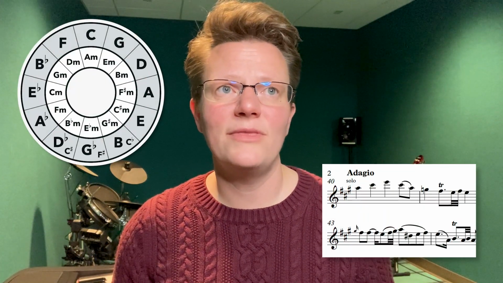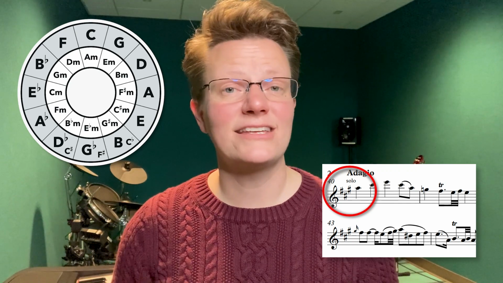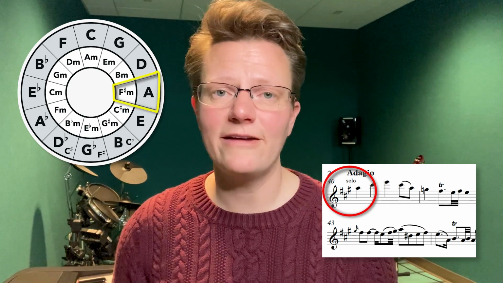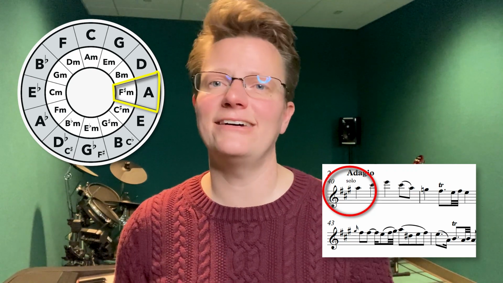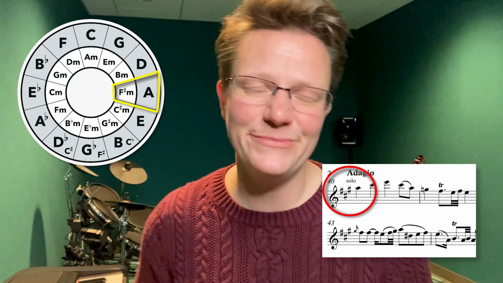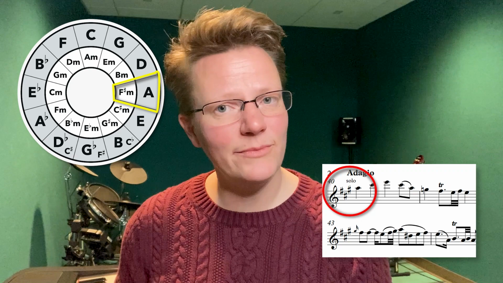So how is this helpful to you? This becomes really helpful when you're just trying to know the scale of a piece. So you're trying to think, okay, I'm in 3 sharps, what is that? That's going to be either A major or F sharp minor. Now how we determine which one it is, we can talk about that in another video too, but for right now, just know it's going to be one of those.